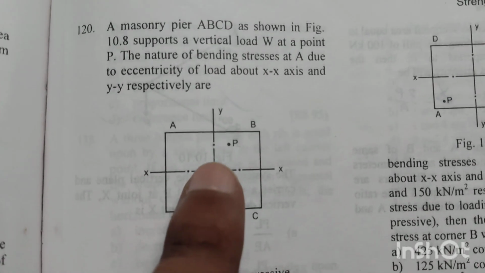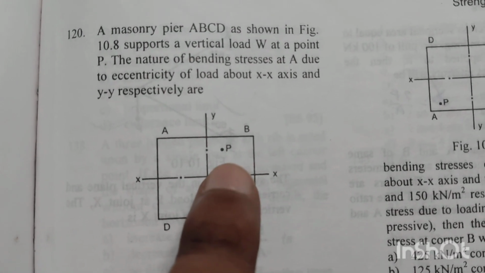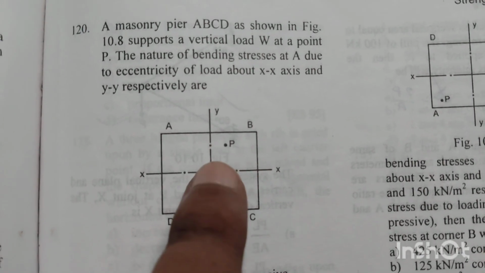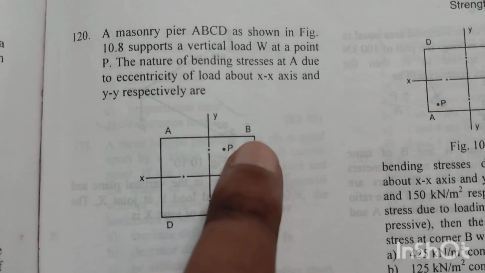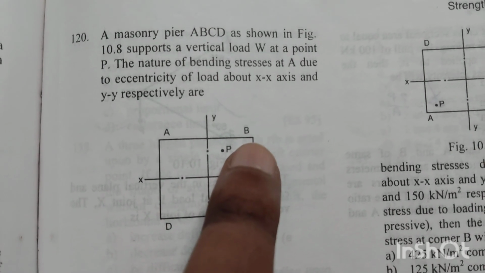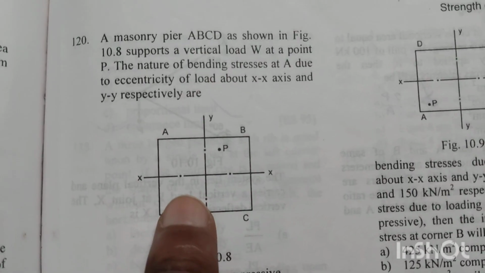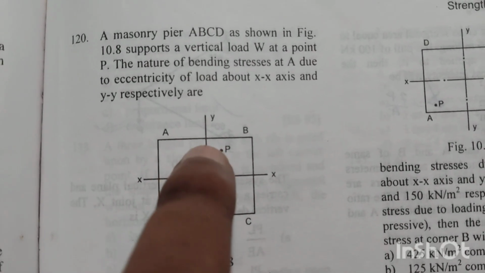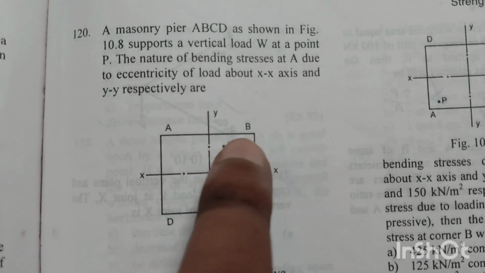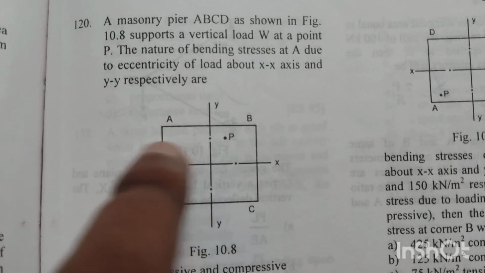The load W at the point P creates a moment about the x-axis that tends to compress the top half of the pier, that is AB, and create tension at the bottom half, that is CD. So the nature of bending stress at A, in the upper half of the pier, will be compressive.